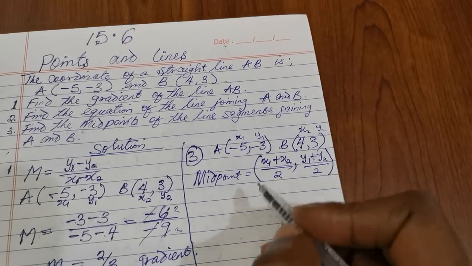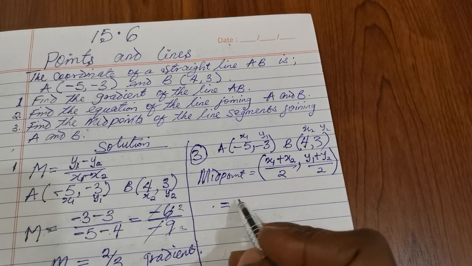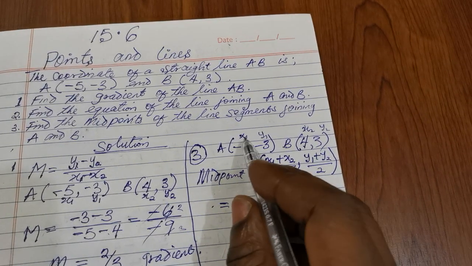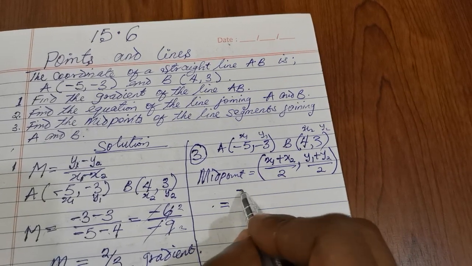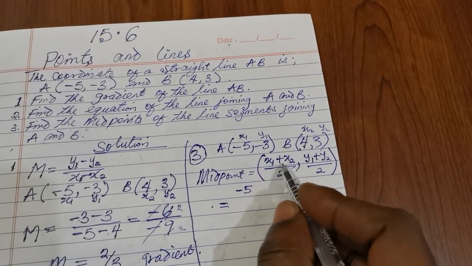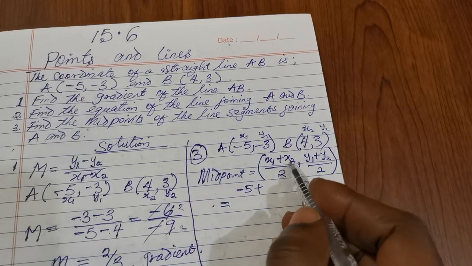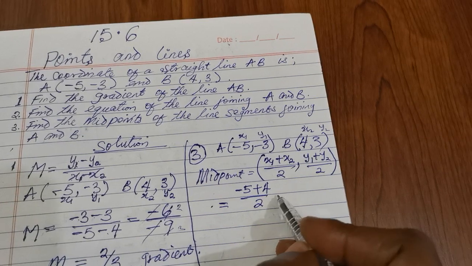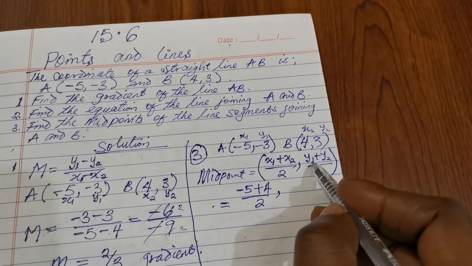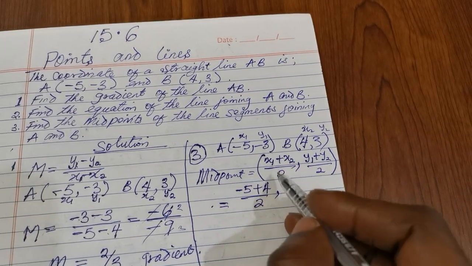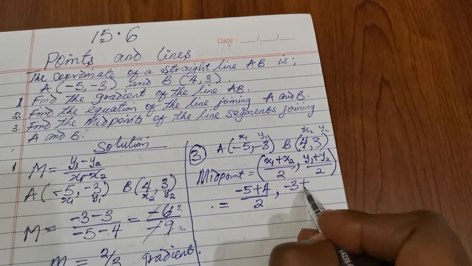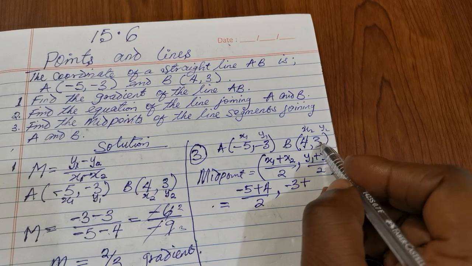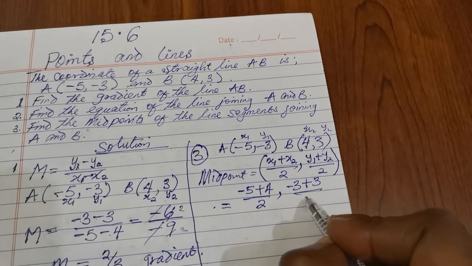So for us to find this midpoint, x1 is -5 plus x2 is 4, all over 2, comma, y1 is -3 plus y2 is 3, all over 2.